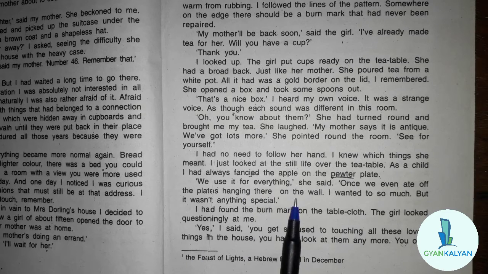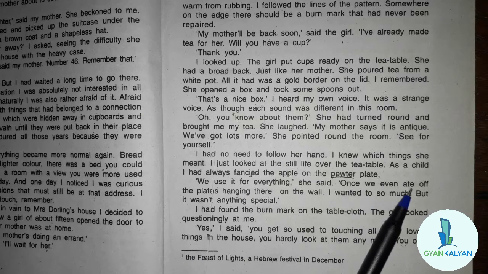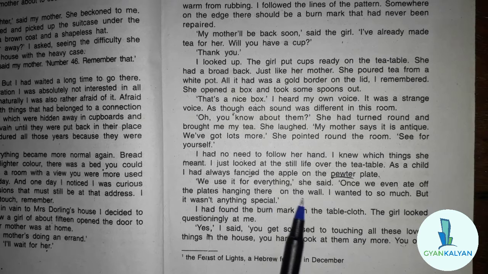We use it for everything, she said. Once we even ate off the plates hanging there on the wall. I wanted to so much, but it wasn't anything special.